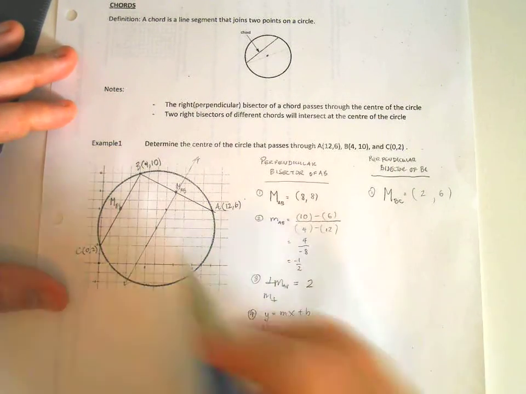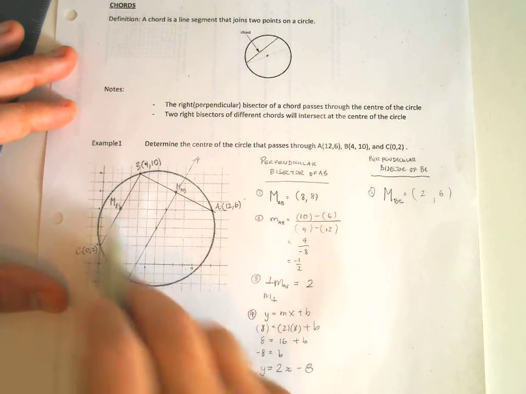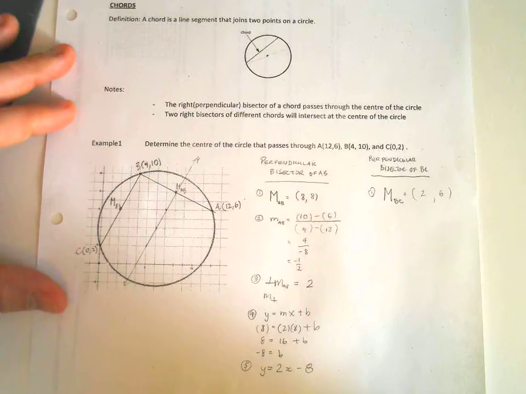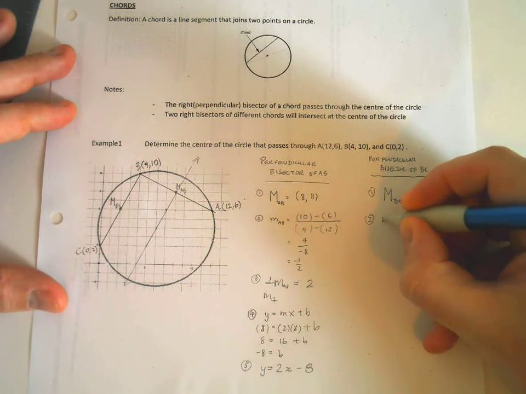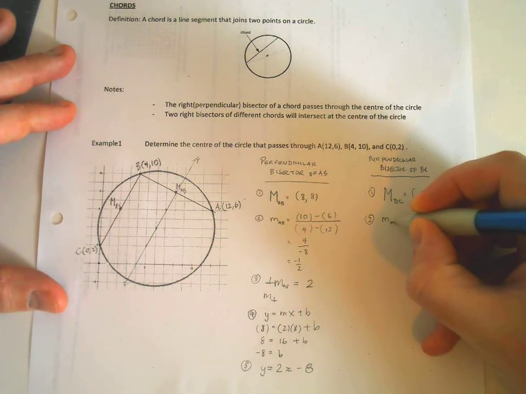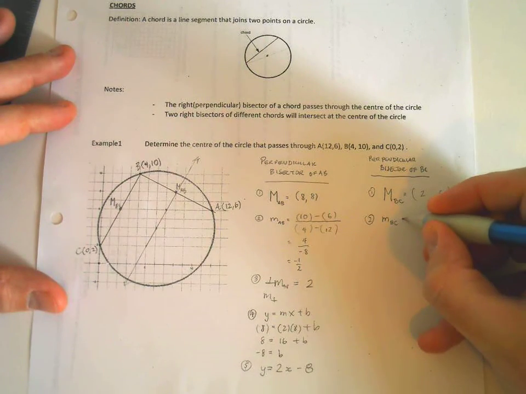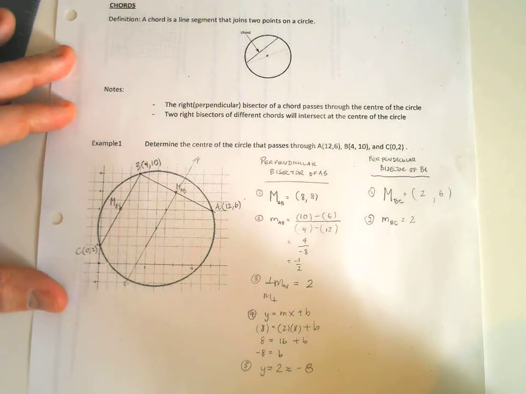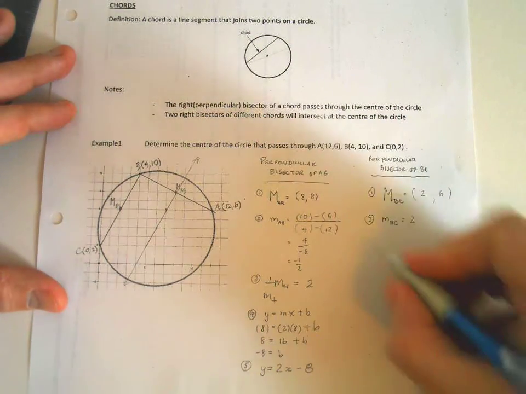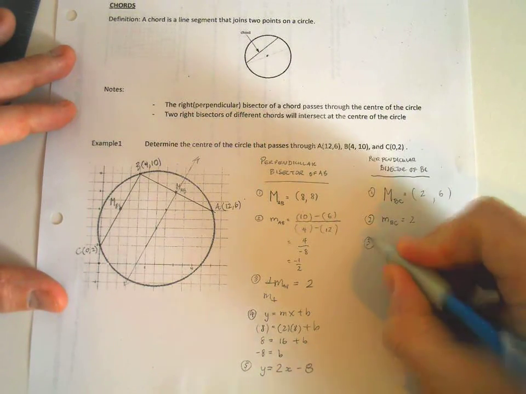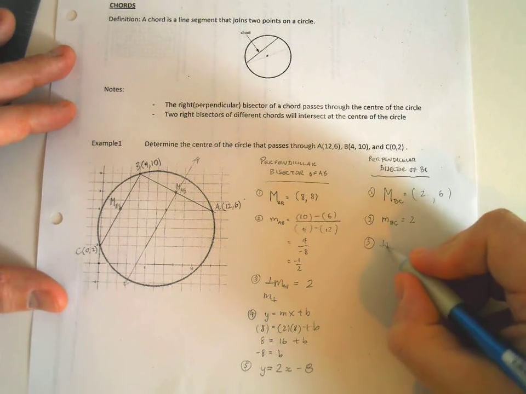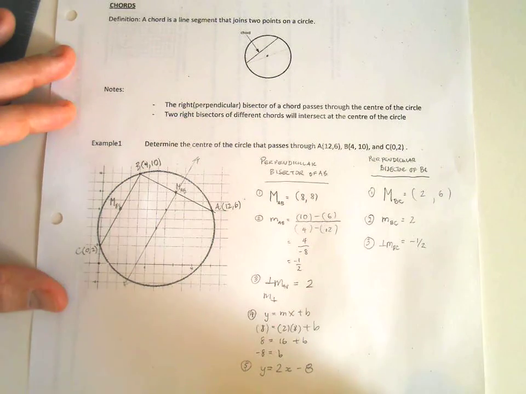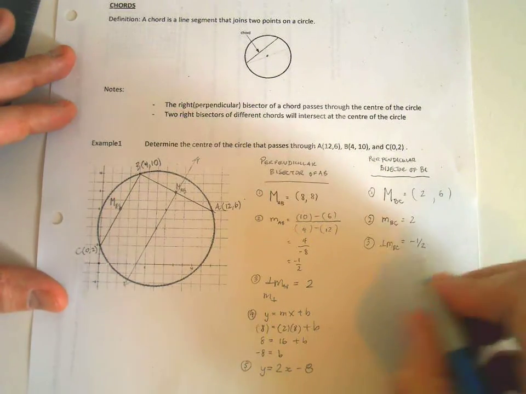And I want to do exactly the same thing. I need the slope of BC so that I can get the perpendicular slope that's going to come through here somewhere. So step 2, slope of BC. Let's just put in the actual slope and have it over here. It is a 2. You guys can already calculate that. You have an example here. Step 3, let's take the perpendicular slope of BC. So that's going to be a negative 1 over 2. So this is the slope we want.